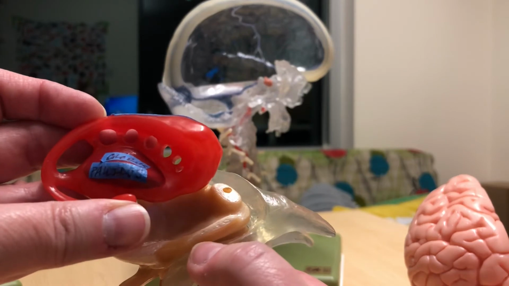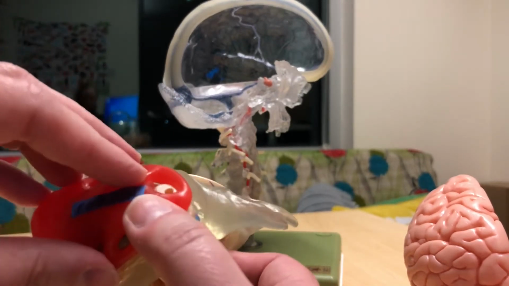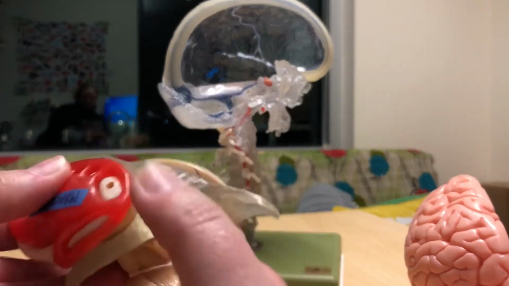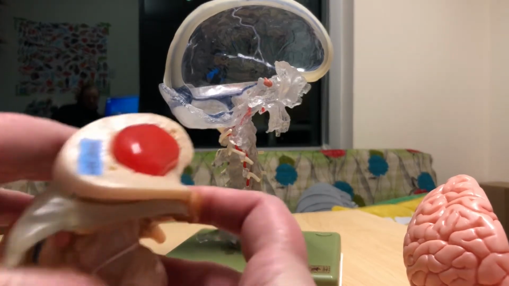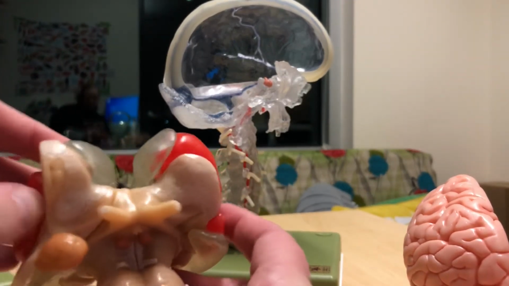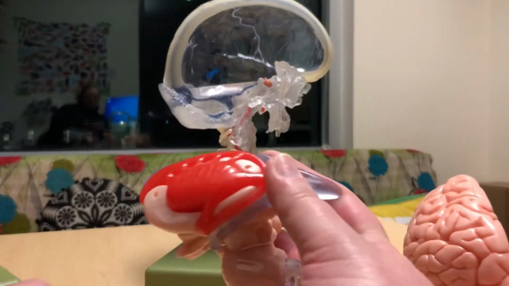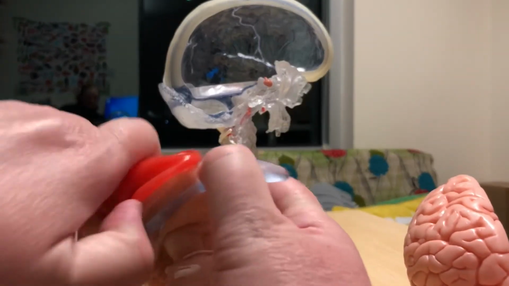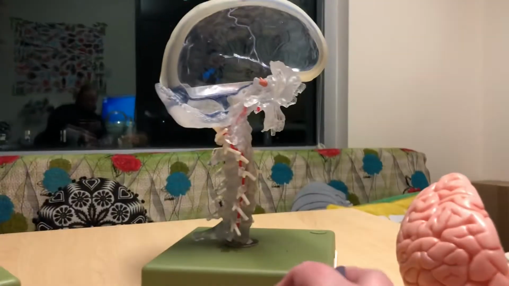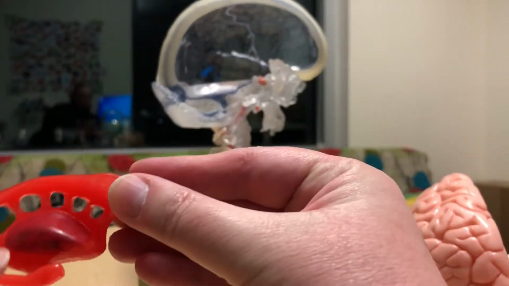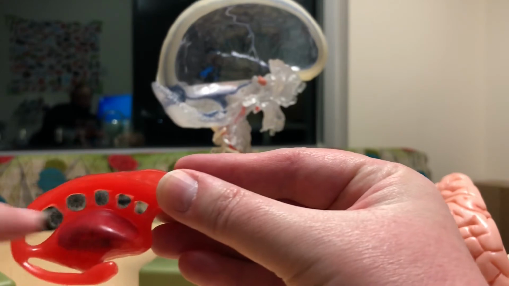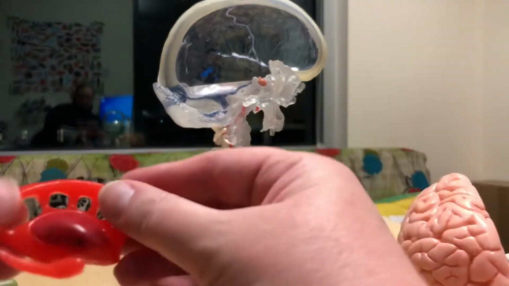There's globus pallidus. Now, these models, just in case you want to see it without the tape on it. See that kind of purpley area? That's globus pallidus.